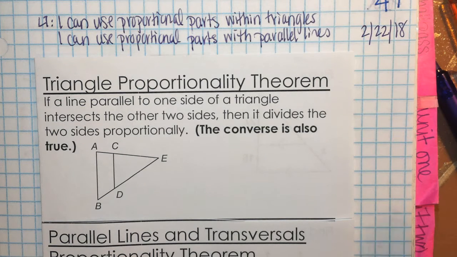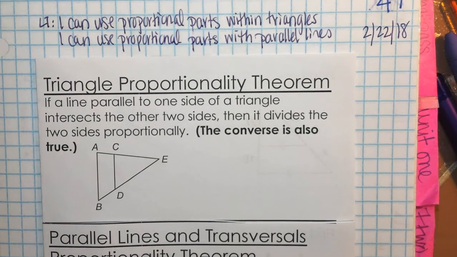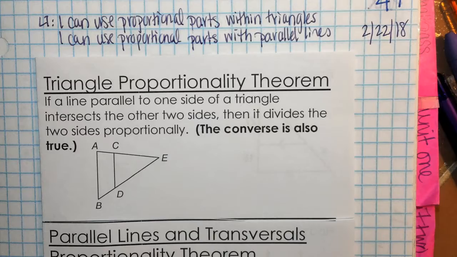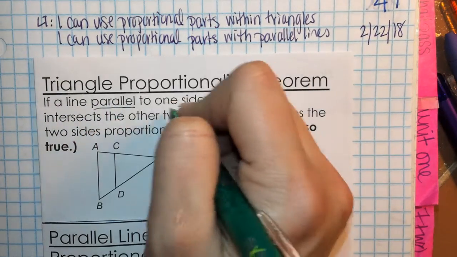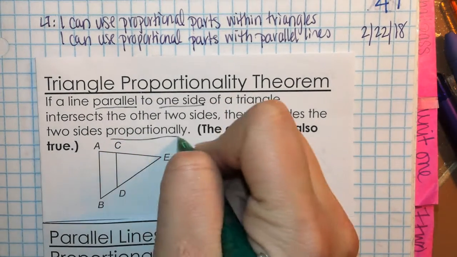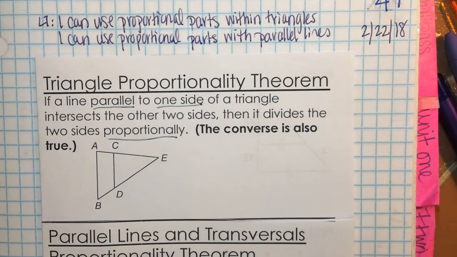Now, triangle proportionality theorem. That's the first one that we're going to talk about. It says, if a line parallel to one side of a triangle intersects the other two sides, then it divides the two sides proportionally. It says the converse is also true. That's just if you flip it around.